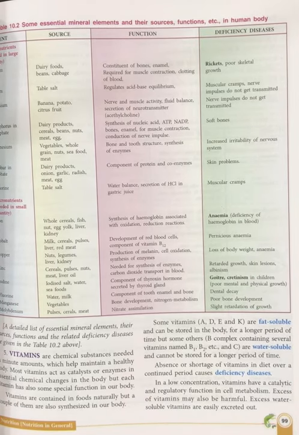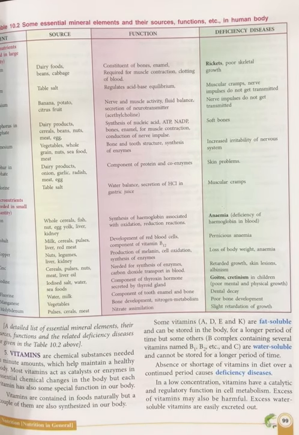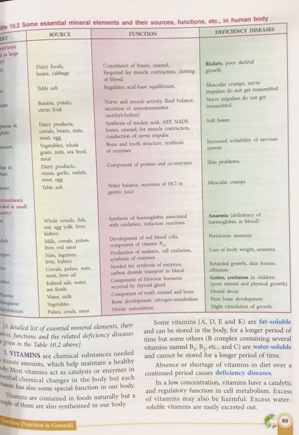And some vitamins like vitamins A, D, E and K are fat soluble. Fat soluble means they get dissolved in fat and can be stored in our body for a longer period of time, while the others like the vitamin B, containing several vitamins named B1, B2, etc., and vitamin C, are water soluble and they can't be stored in our body for longer time.